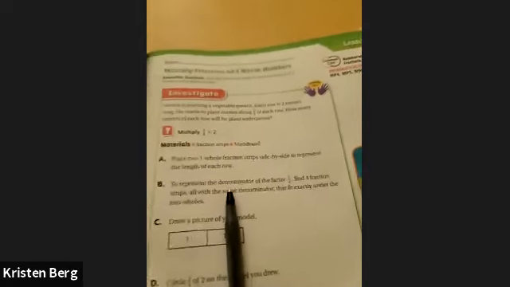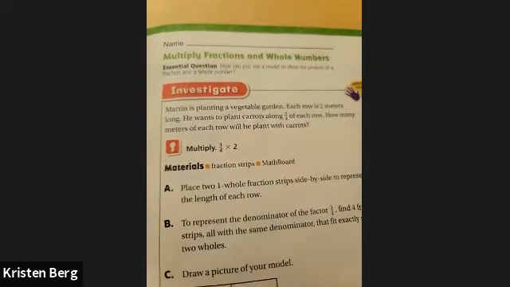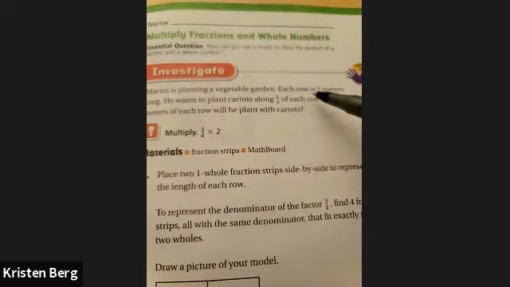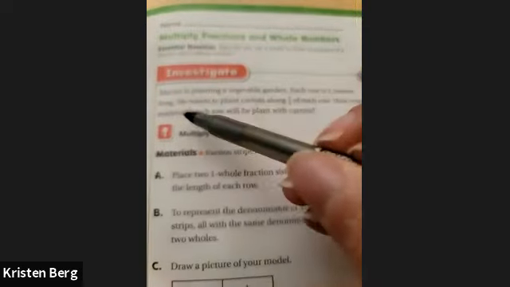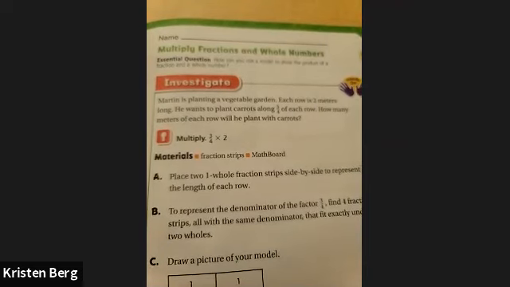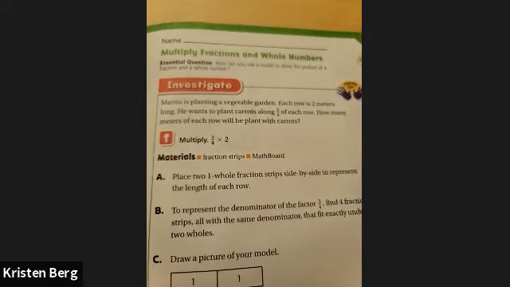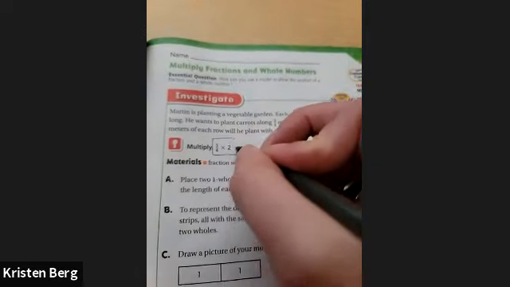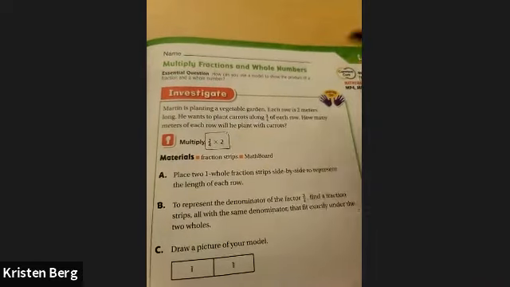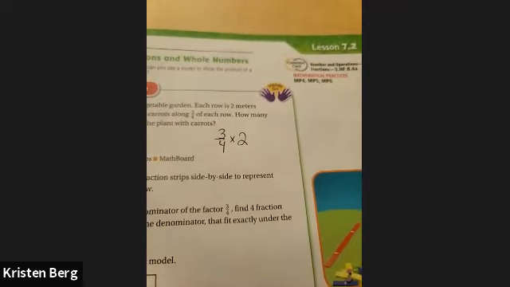All right, so this one says Martin is planting a vegetable garden. Each row is 2 meters long. He wants to plant carrots along 3/4 of each row. How many meters of each row will he plant the carrots? So basically, this is what is being said here. We are going to do 3/4 of 2.